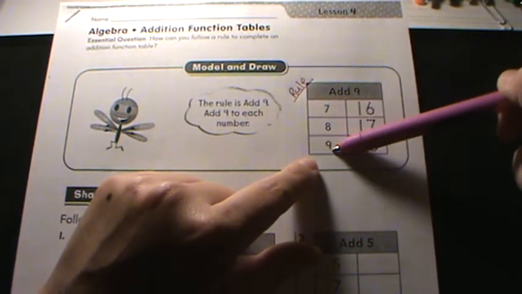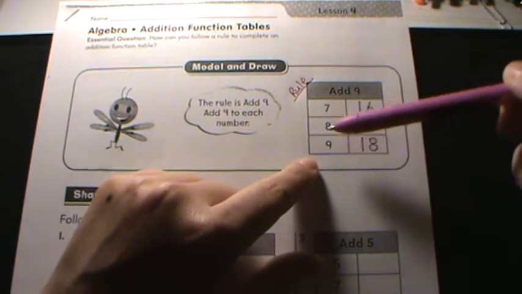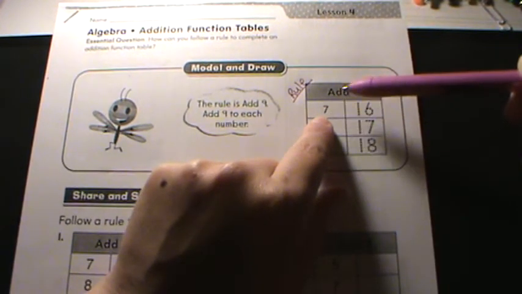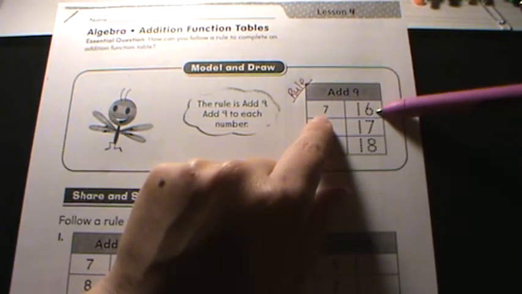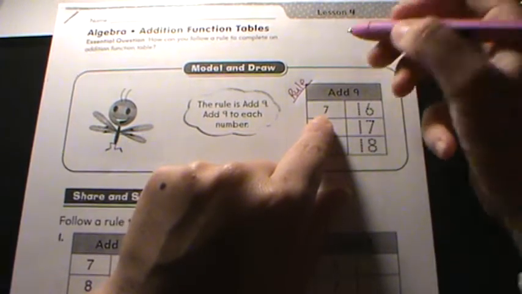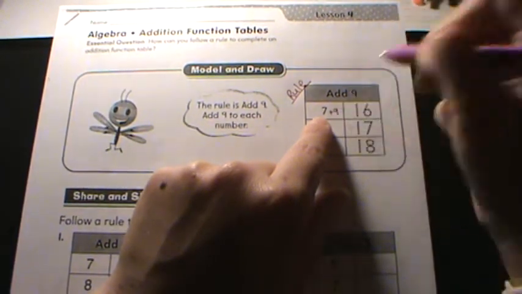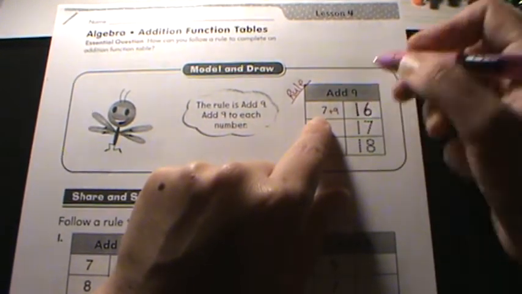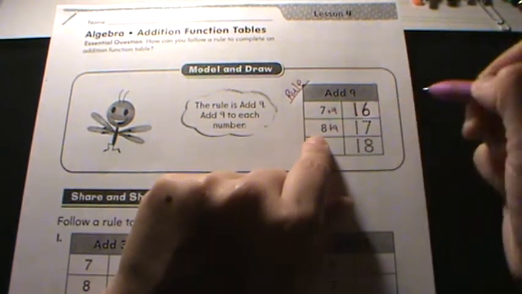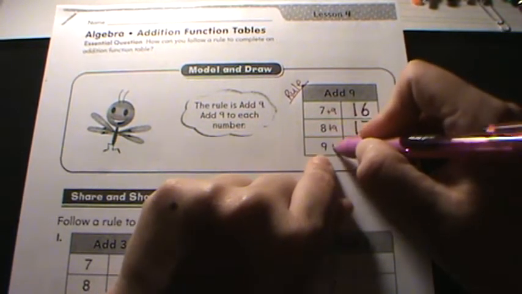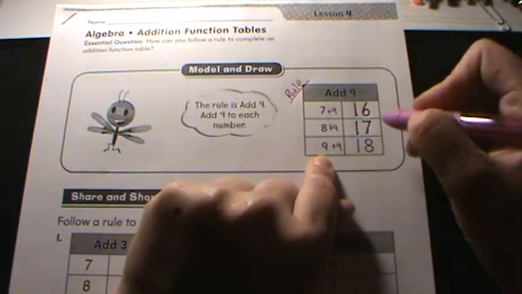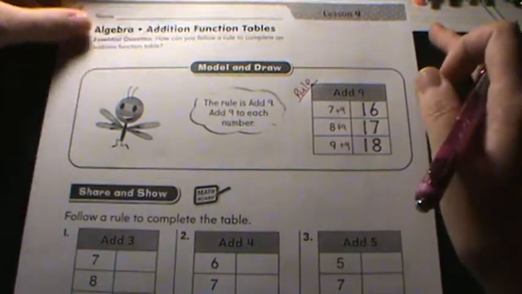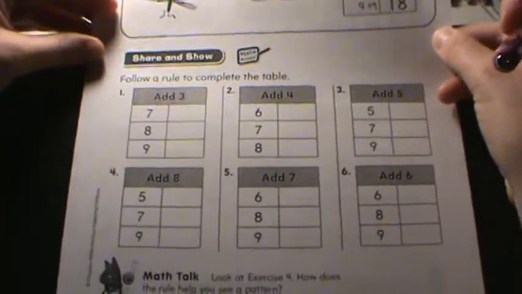So it gives me 7, 8, and 9. For all of these numbers, I have to apply the rule. So I'm going to complete 7 plus 9, and then write my answer. Okay, so this would be 7 plus 9, and I would add that up and I get 16. Then I'm going to add 9 here, and that's going to be 17. And I'm going to add 9 here. 9 plus 9, that's a double. You should know that very quickly. And that's 18. So we're just following the rule.